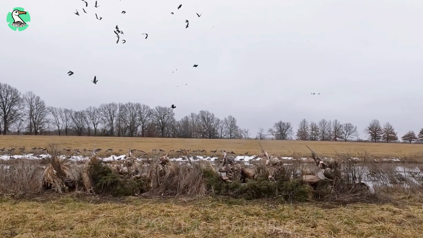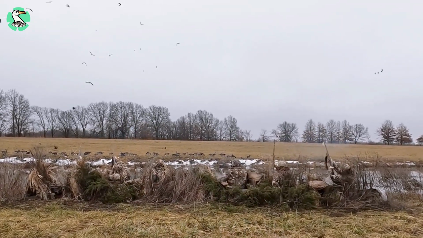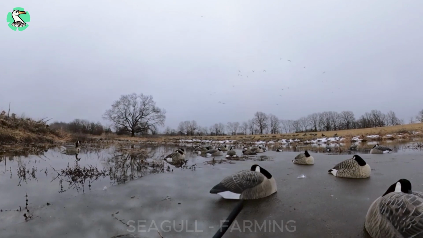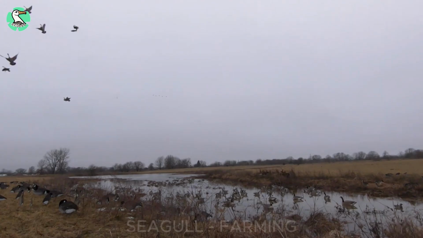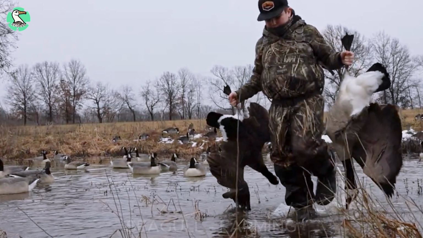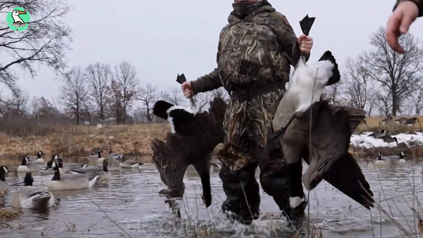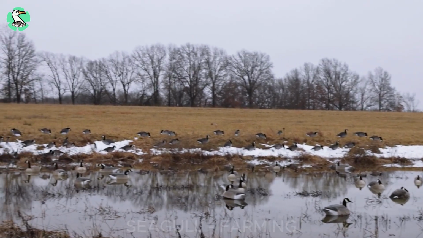Geese often appear in the early morning or late afternoon, so hunters need to choose the time to hunt carefully to increase the chance of success. When shooting, the hunter needs to make sure that the goose being hit is in a dangerous position to ensure the goose will lose consciousness and fall into the water.